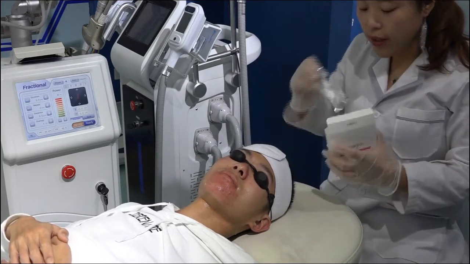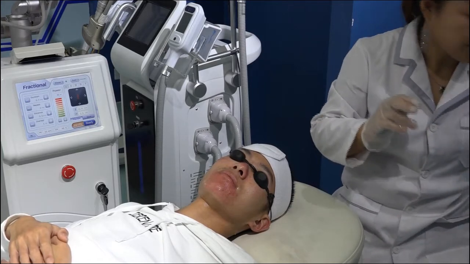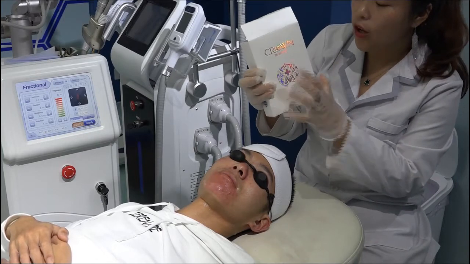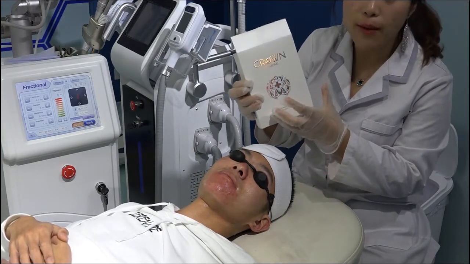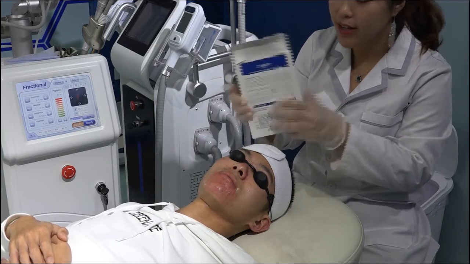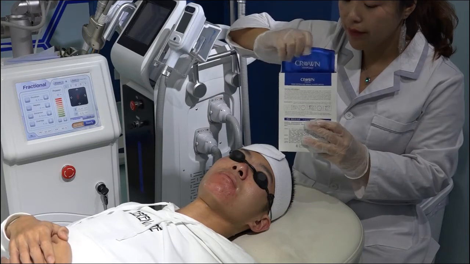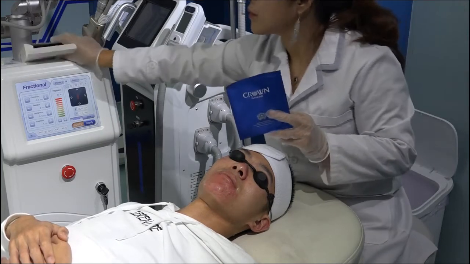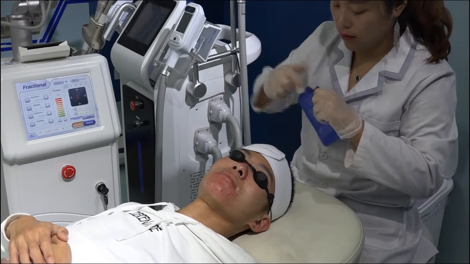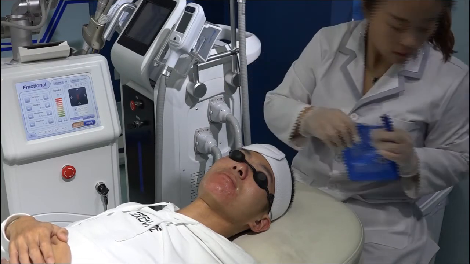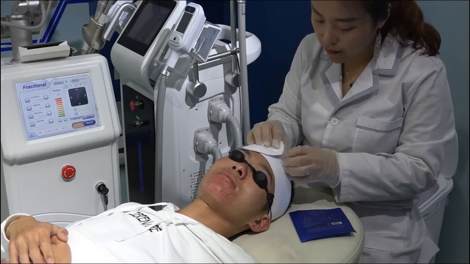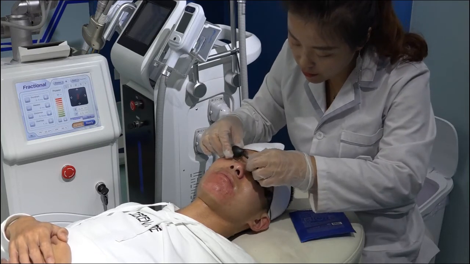and also it needs the water on the skin. You can use the medical hydrating facial mask to hydrate only, not for skin tightening, whitening, just hydrating. Use this one. Okay. You can take off this.